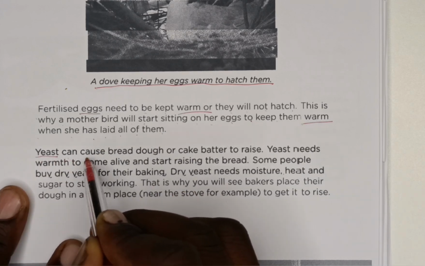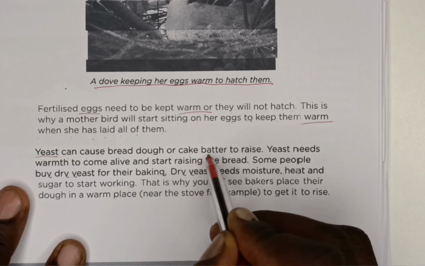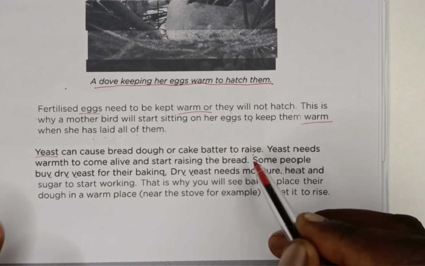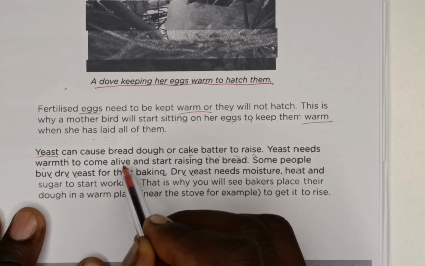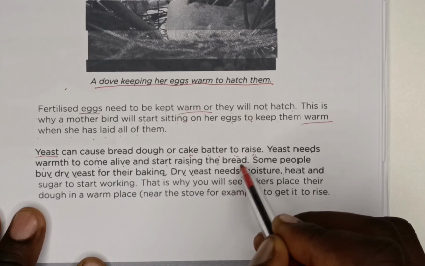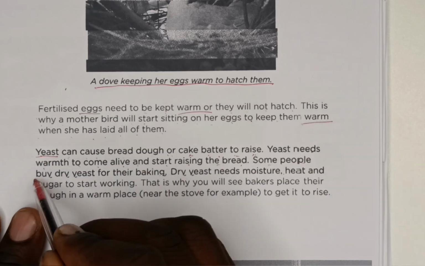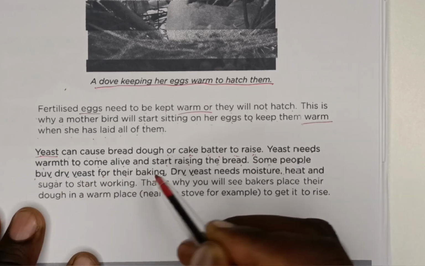Yeast can cause bread dough or cake batter to rise. Yeast needs warmth to come alive and start raising the bread. Some people buy dry yeast for their baking.